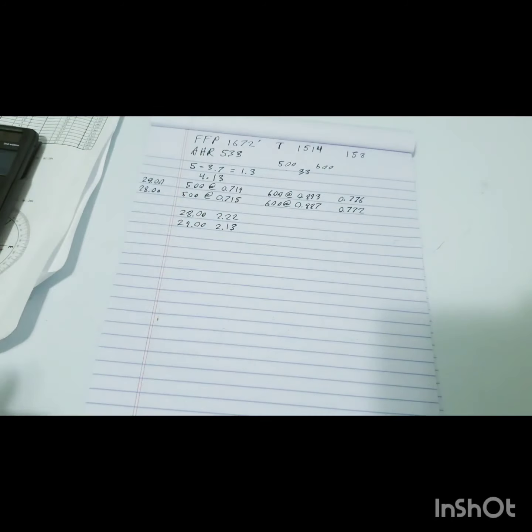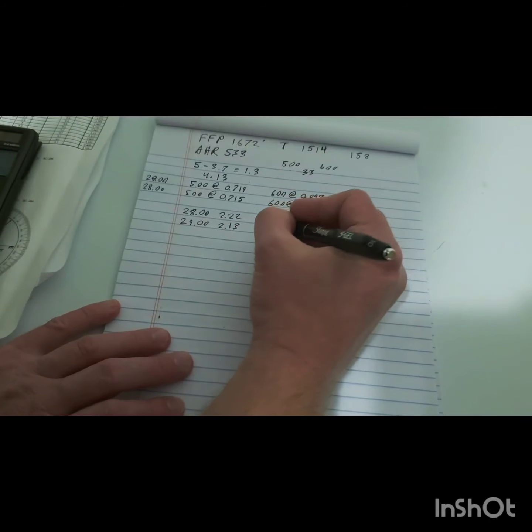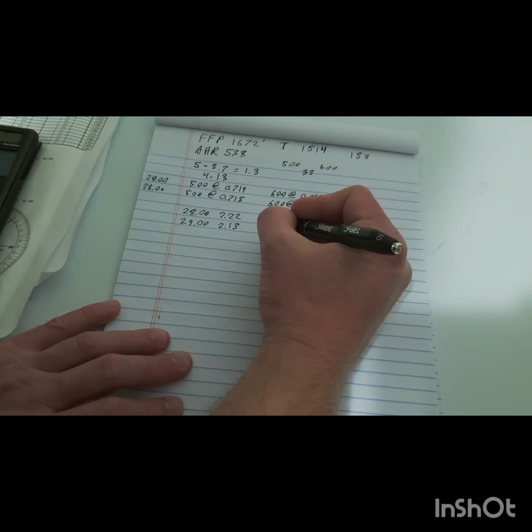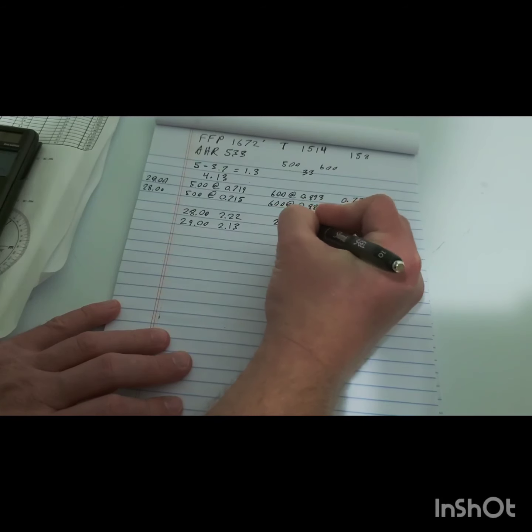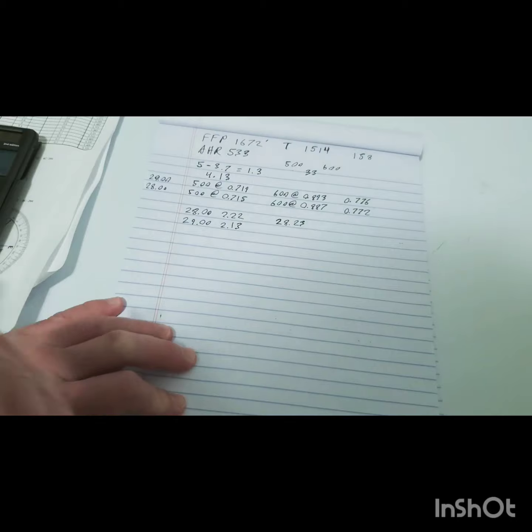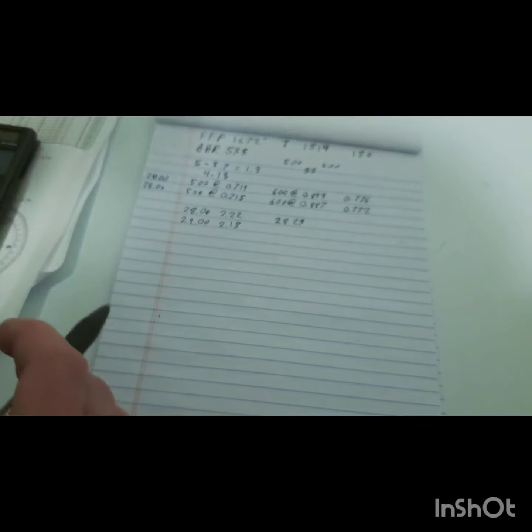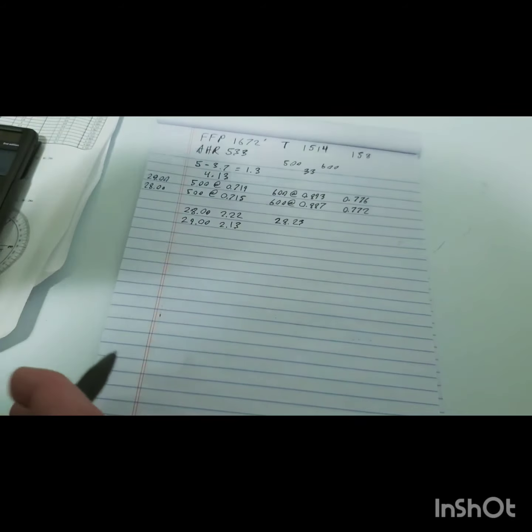Now, I do know when we were out there, we actually took a barometric pressure reading, and we were reading 28.23. That's a little bit of information I actually didn't give y'all earlier.